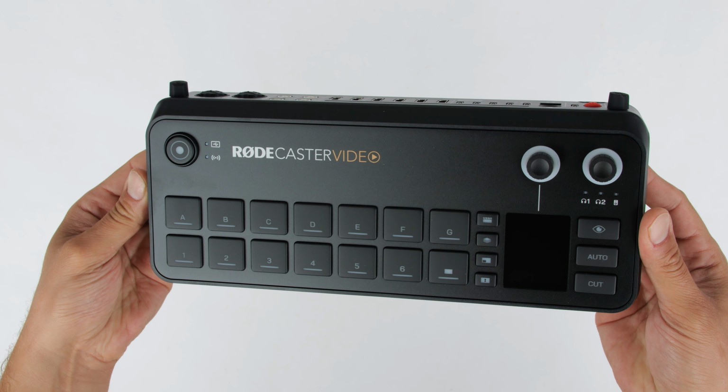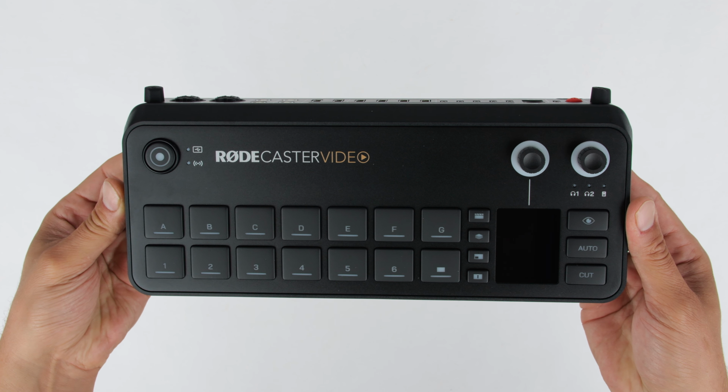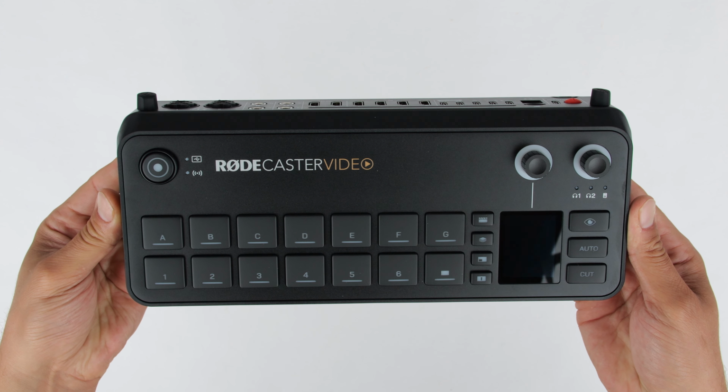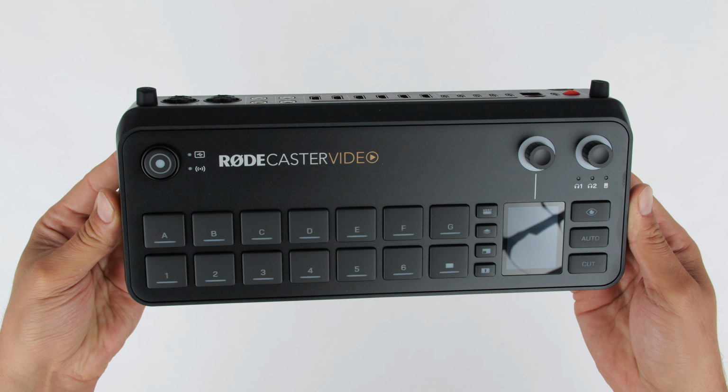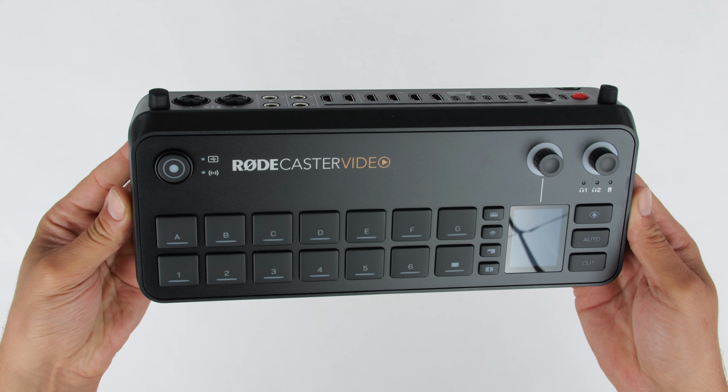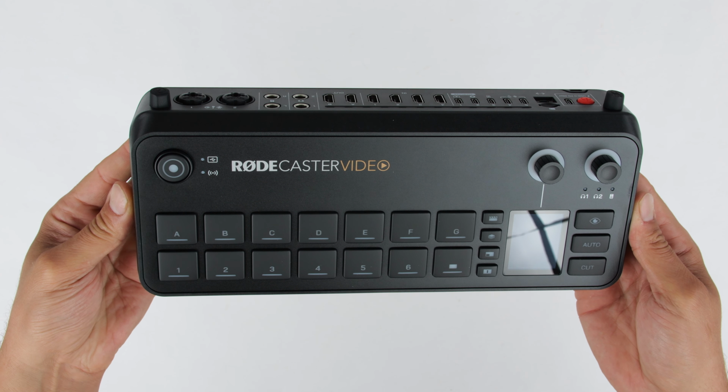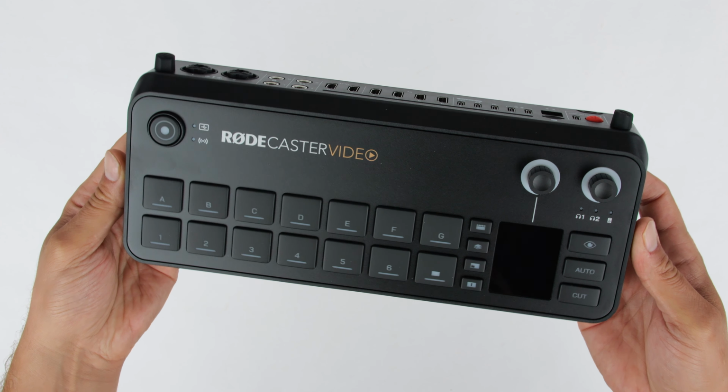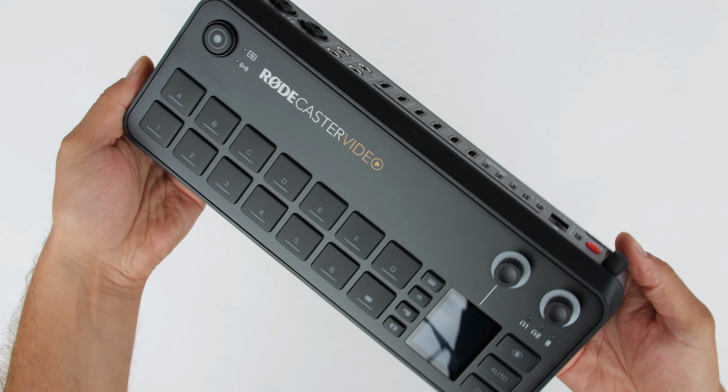We can also stream directly to all major platforms via Wi-Fi or Ethernet or USB and record directly to an external USB storage device, including multitrack and isolated recordings for complete post-editing flexibility.